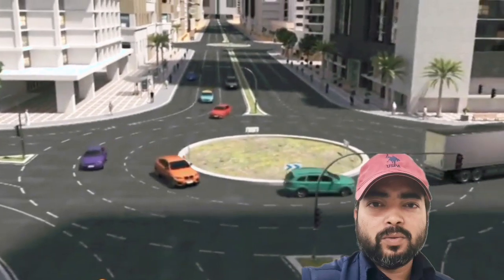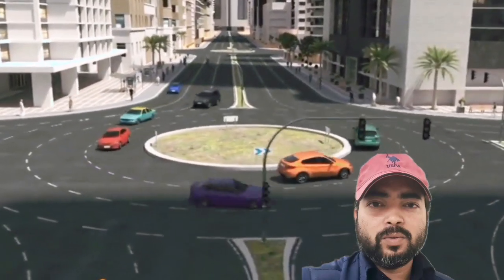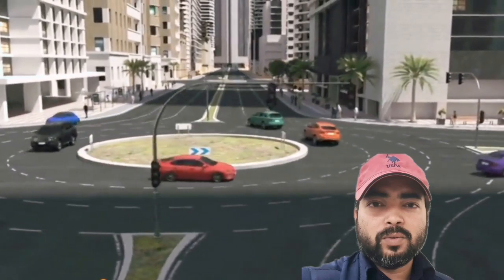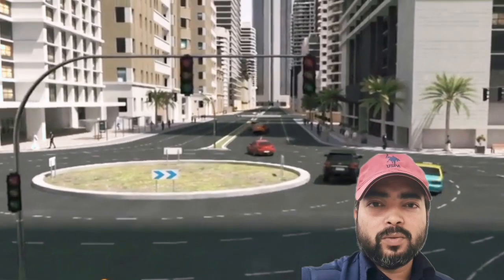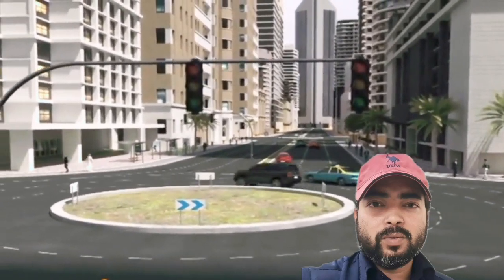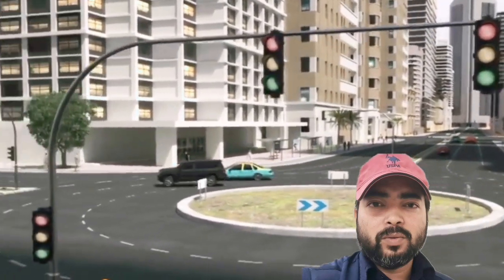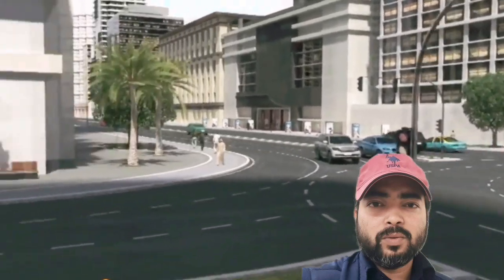Fifth section, roundabout with a traffic light. Sometimes roundabouts are controlled by traffic lights, operated as follows. 1. Operation of a traffic light with its 3 colors. When a traffic light is operated on the roundabout, it will indicate the following.